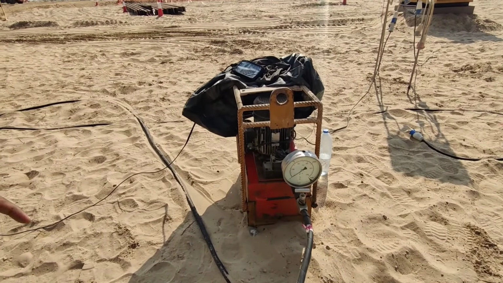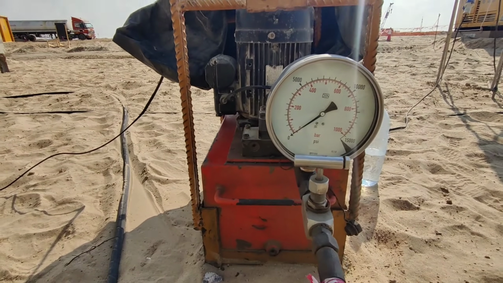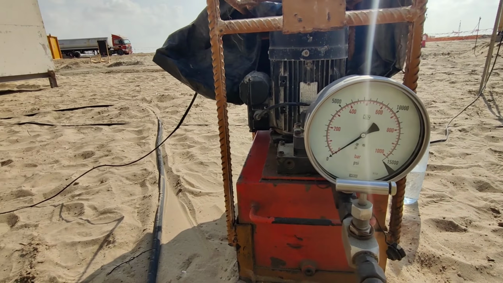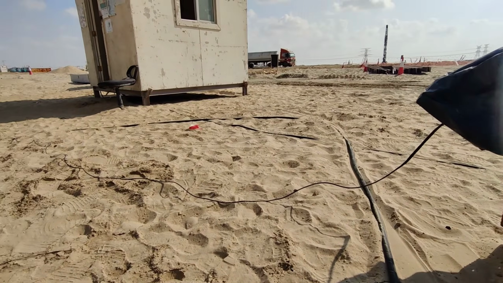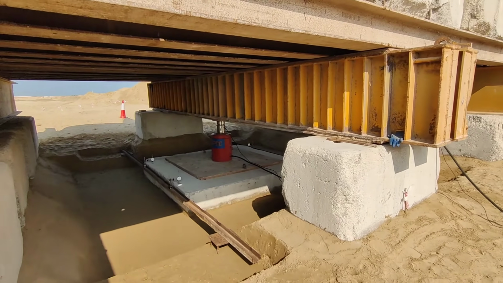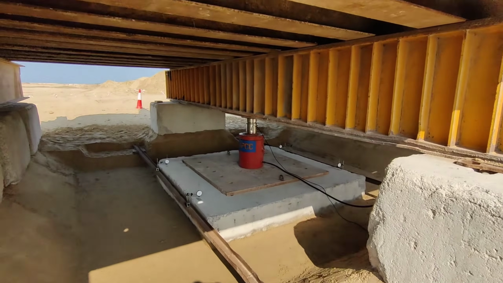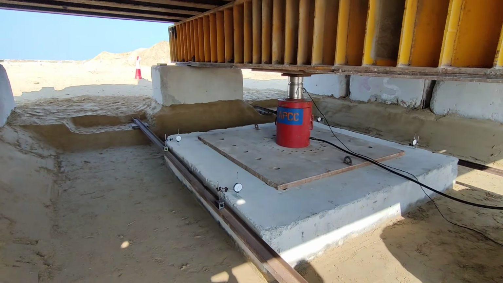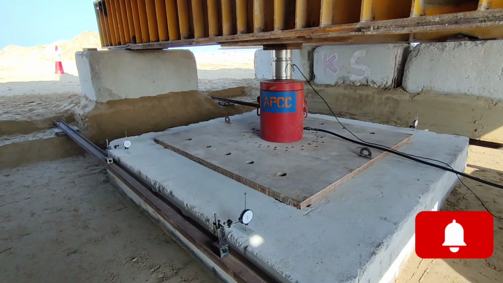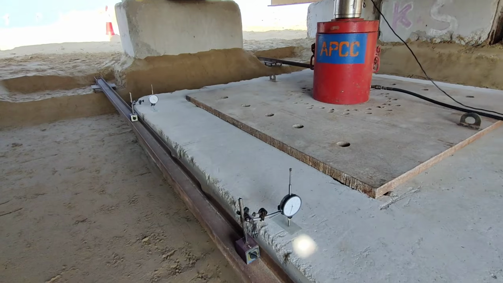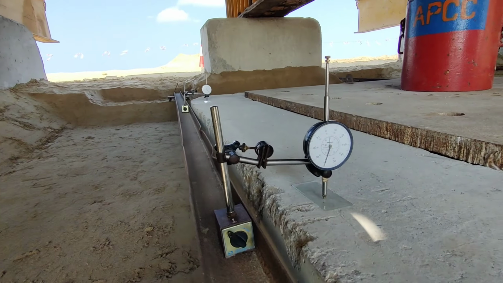So this is the hydraulic pump, and there is a gauge on it. From here we are applying the pressure to the jack, and then there are 4 gauges here. These 4 gauges are measuring the settlements, as you can see here.